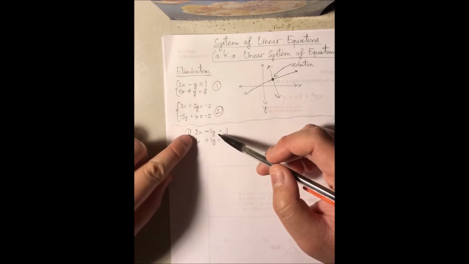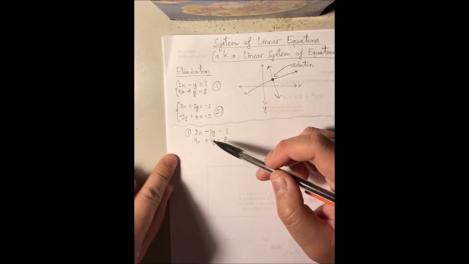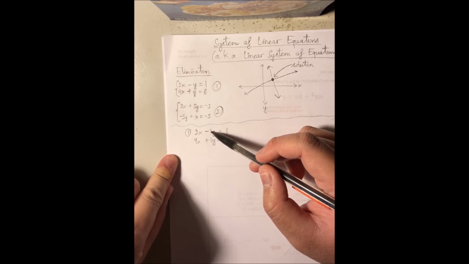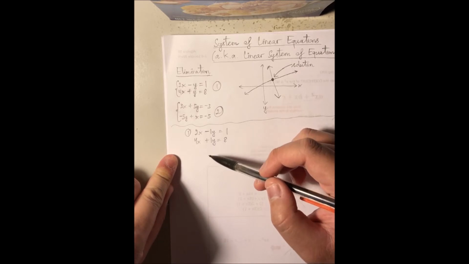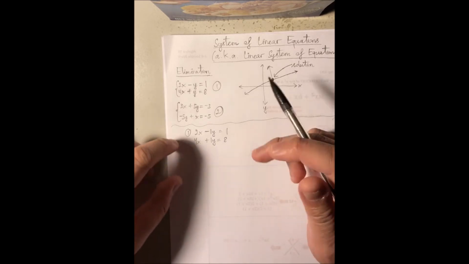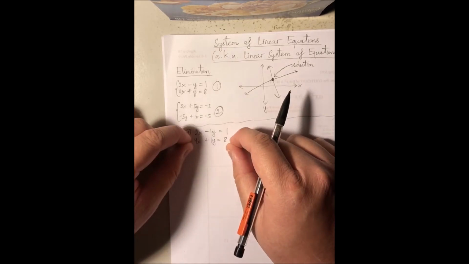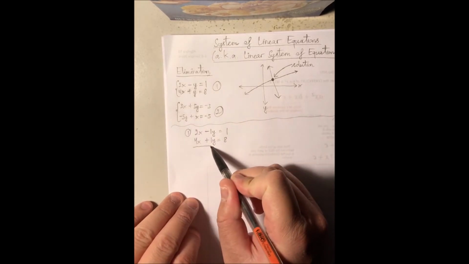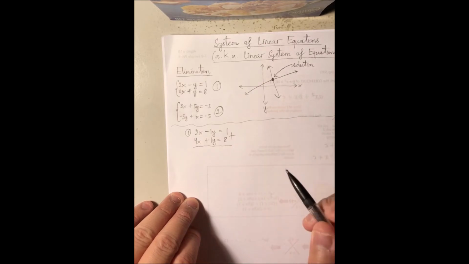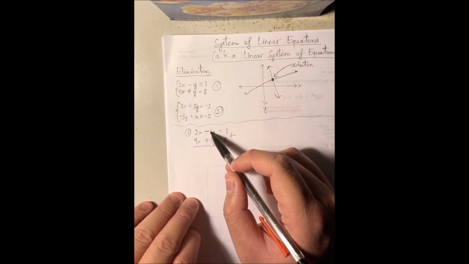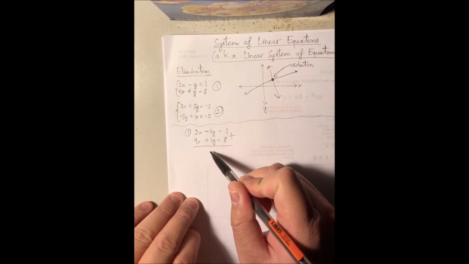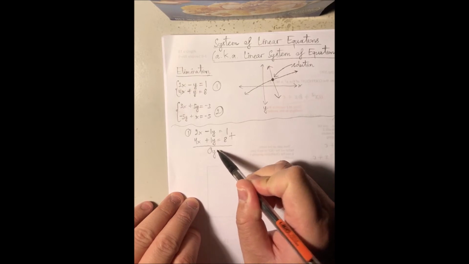Now, when I compare them vertically, I see that the coefficient -1 and the coefficient +1 are the opposite of each other. So if I add these two equations vertically, I get to cancel out the y. So -1y plus y, hey, that's just going to be 0y.